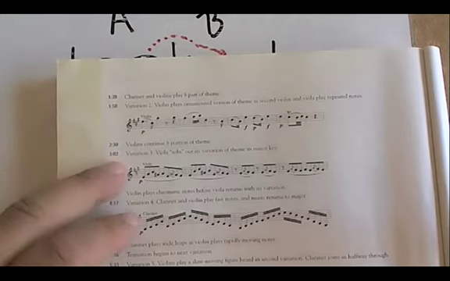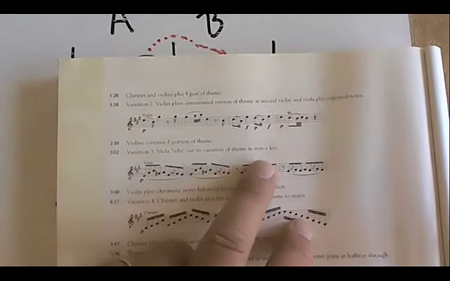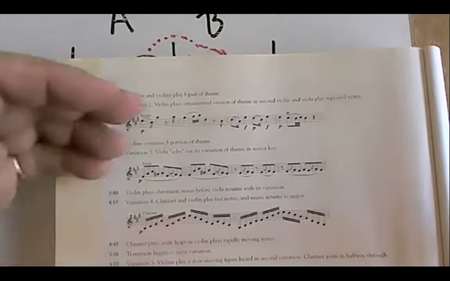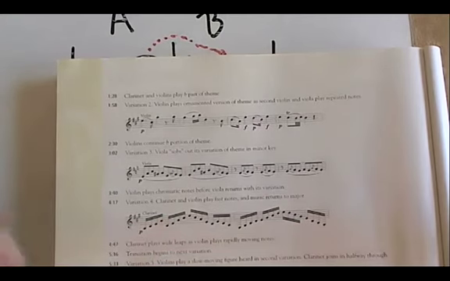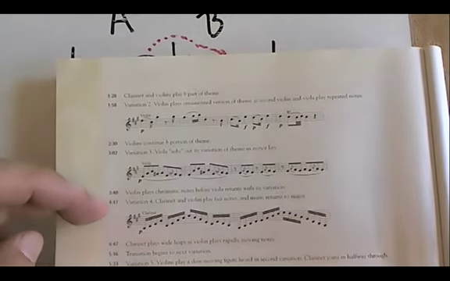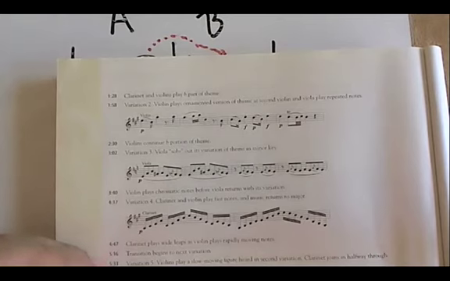Variation 3 changes to a minor key, and it's going to change the character, because no longer is it happy, but it will be sad, okay? The tempo will also drop just a little bit there, and so on. Variation 4, transition, variation 5, etc.